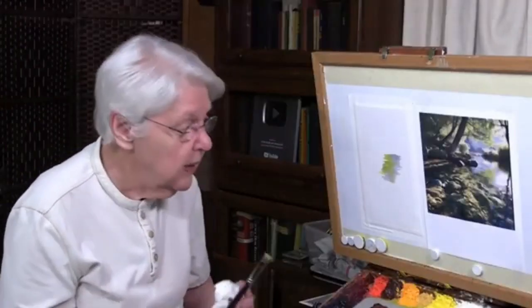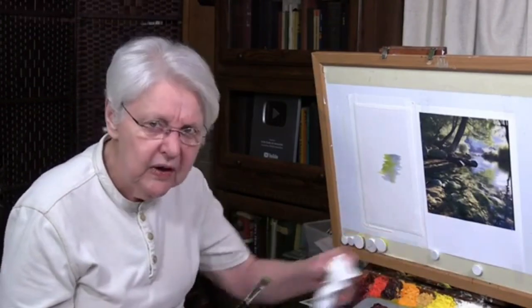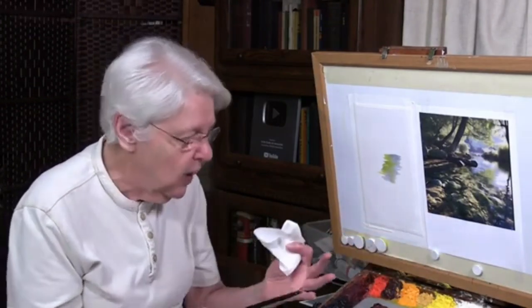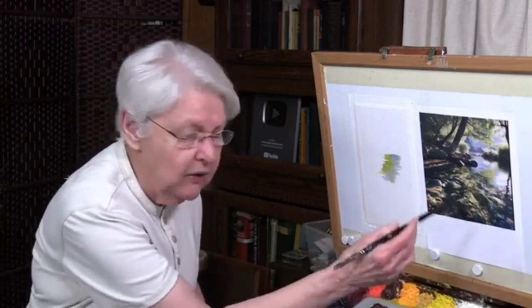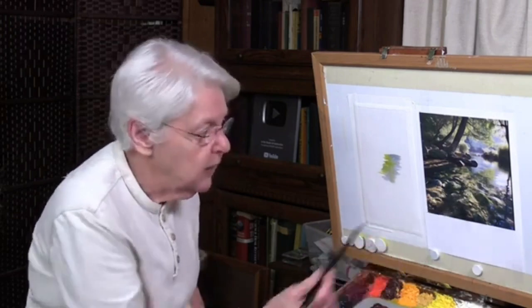So you can see that you can do that kind of analysis. You describe to yourself what you're seeing, what it is doing in the way of movement, and the way of value and color, and you can make it happen.